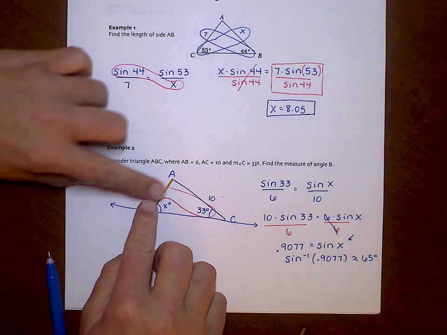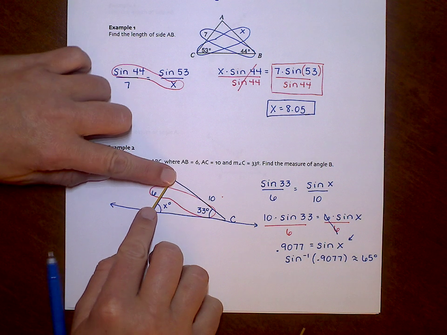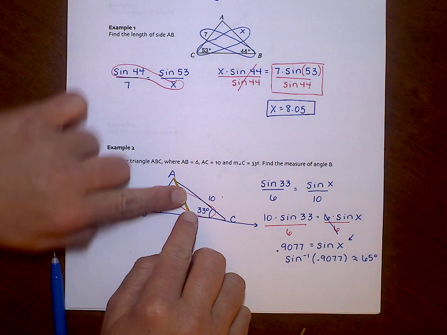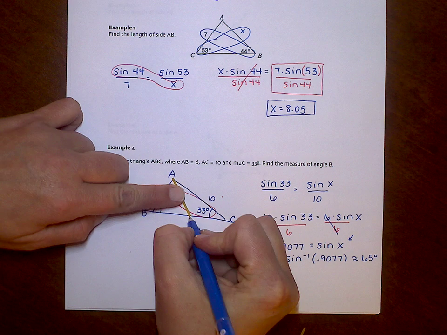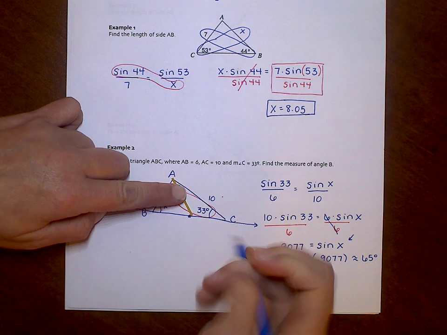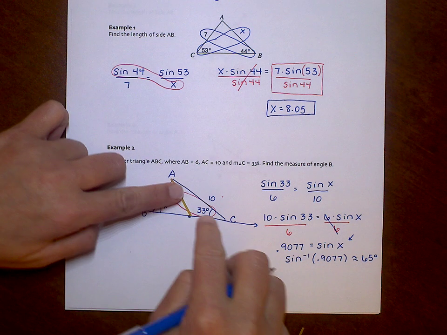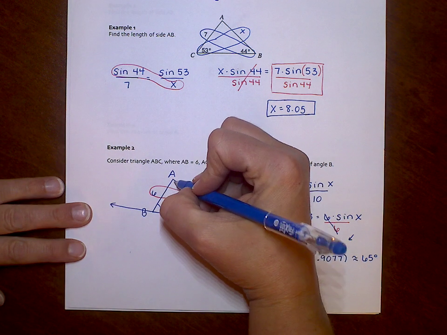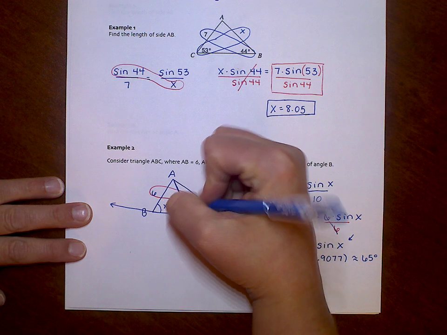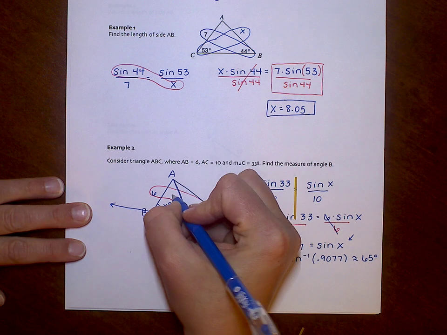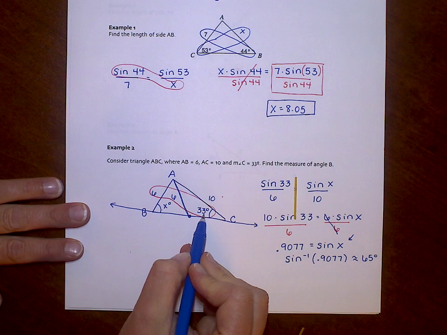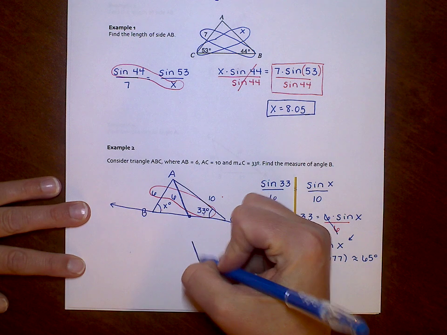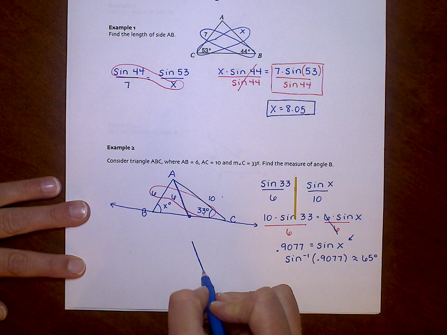So watch what happens if I stick this down at point A and I swing this over this way and I have it come down and hit the triangle here instead. Now, that side length that I just put there still has a side length of 6, right? So that's now a length of 6. I still have my 33 degree angle and my 10. And so now I'm looking at a triangle that looks more like this.